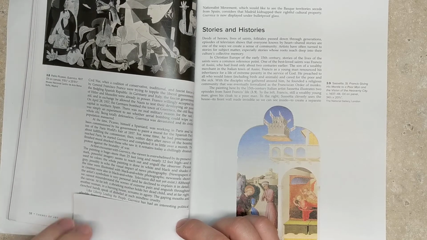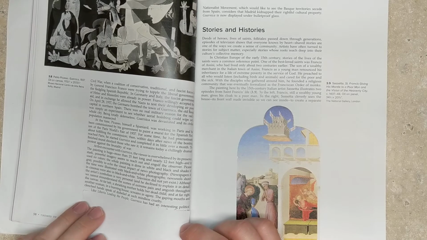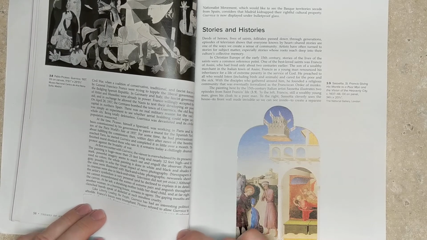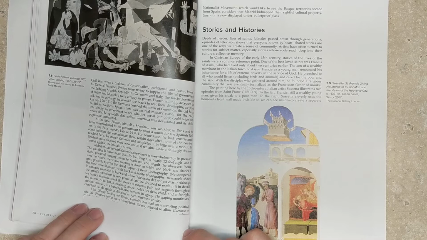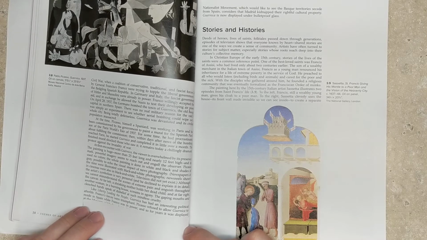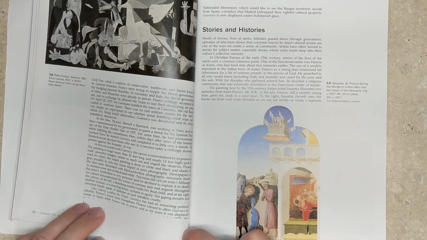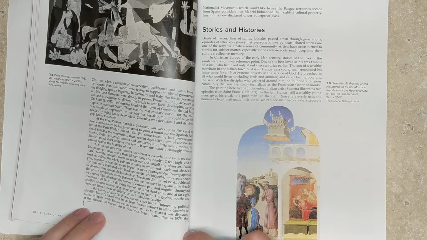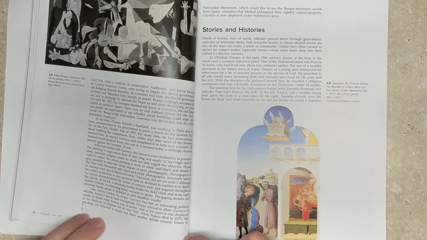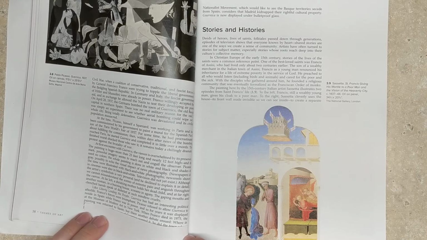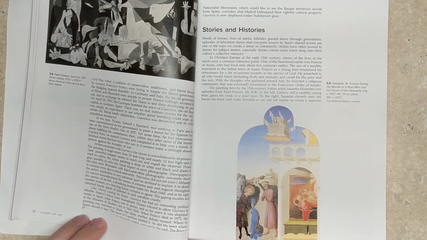Like Liberty Leading the People, Guernica has had an interesting political afterlife. Franco's forces were triumphant. Picasso refused to allow Guernica to reside in Spain while Franco was in power, and so for years it was displayed at the Museum of Modern Art in New York. When Franco died in 1975, the painting was returned to Spain, but there another debate ensued. Where in Spain should it stay?